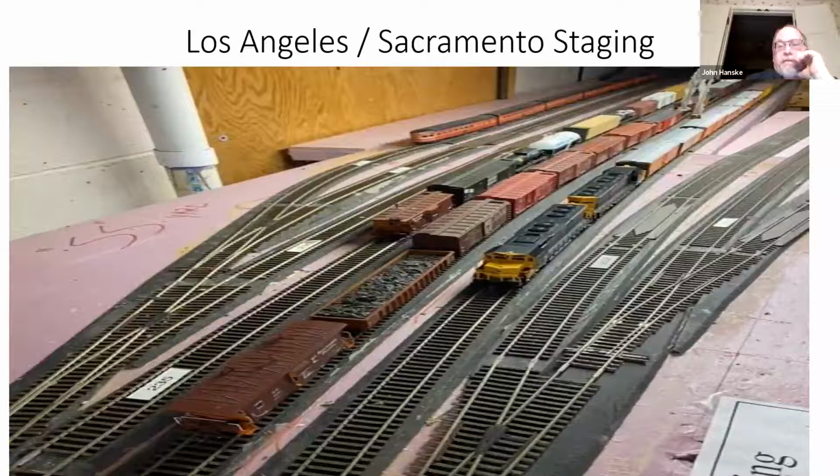The Southern or the Northern Pacific SDs right here on track 233 represent the Salad Bowl Express. That is through staging. That is continuous loop staging, I guess, as Chuck outlined it.